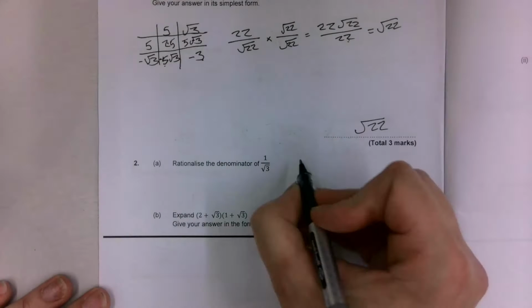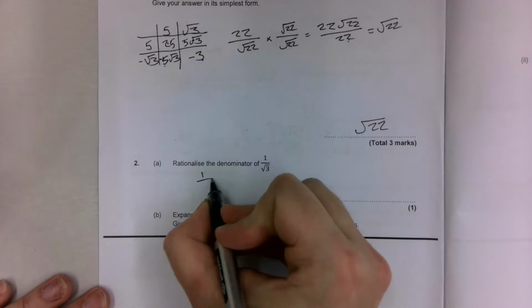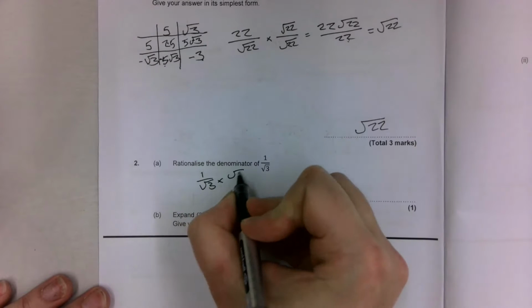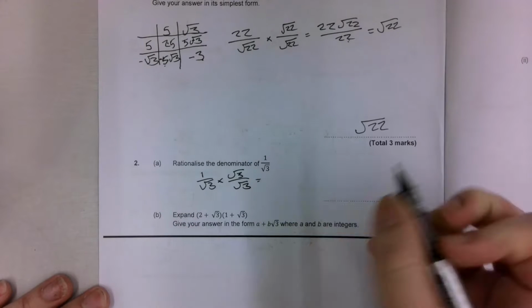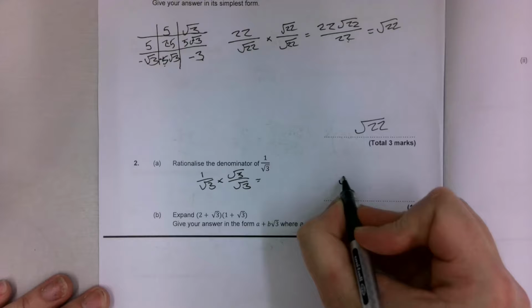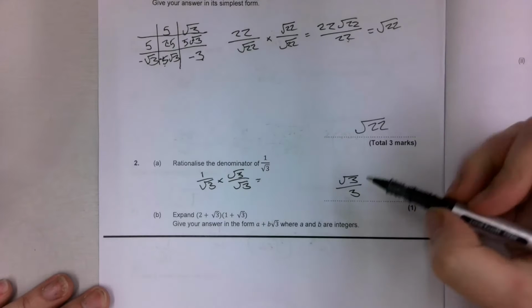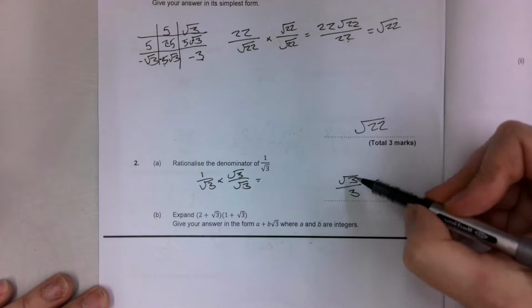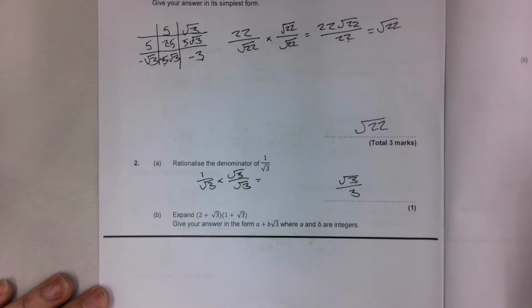Much easier rationalising here. We've just got to do 1 over root 3 times root 3 over root 3, which will end up being root 3 over 3. Now, although they're both 3s, because this is in the root symbol, we can't simplify that any further.